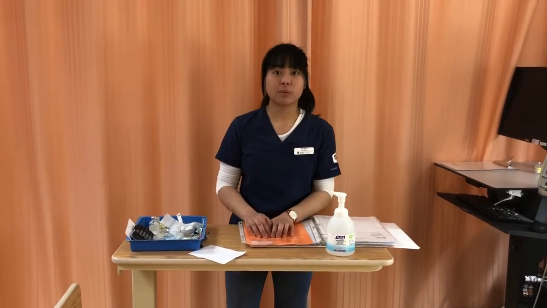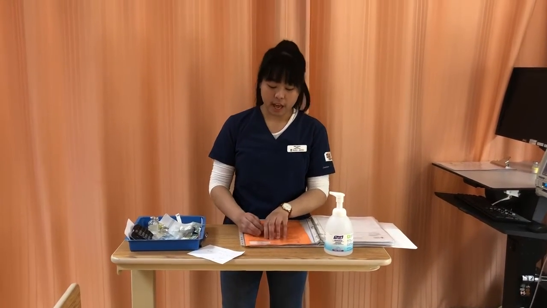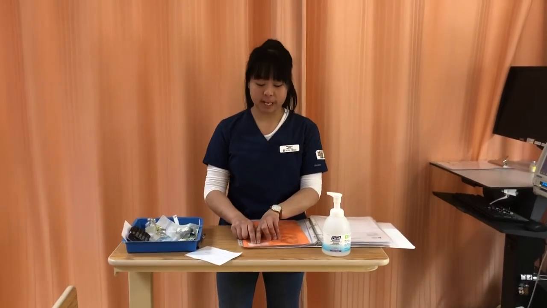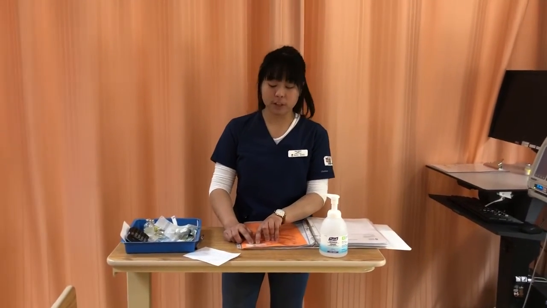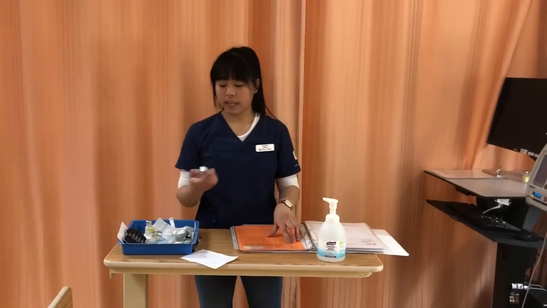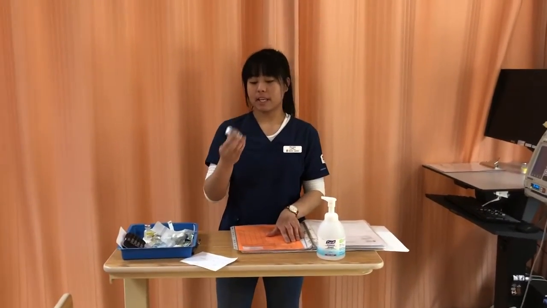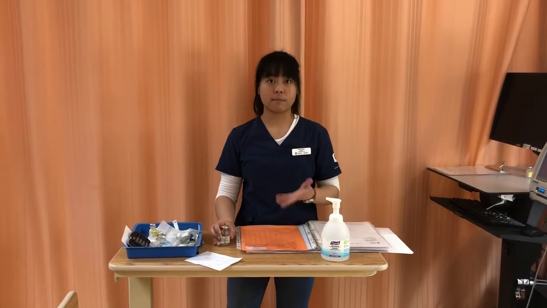So I have my MAR here, which I already compared with my doctor's order, and I have my patient here. Her name is Frida Fritz. She was born on June 4th, 1963, and she has no known allergies. And I also already collected my medication, which is Penicillin G, from my Pyxis.